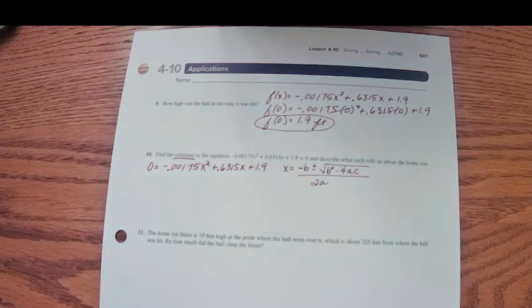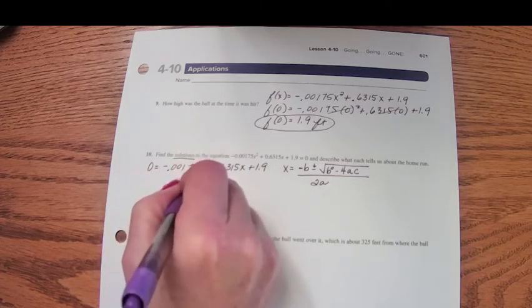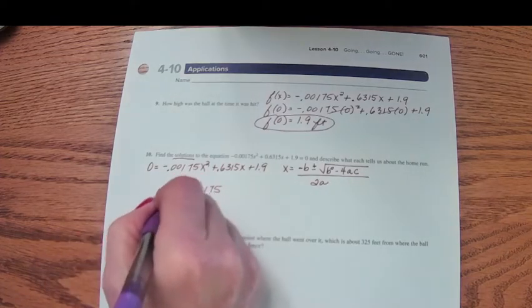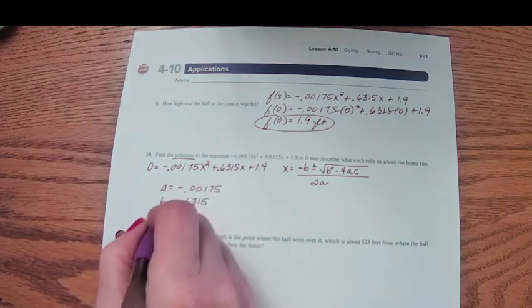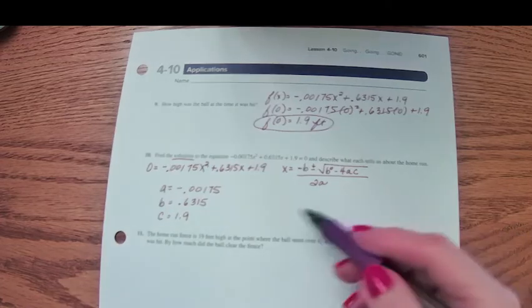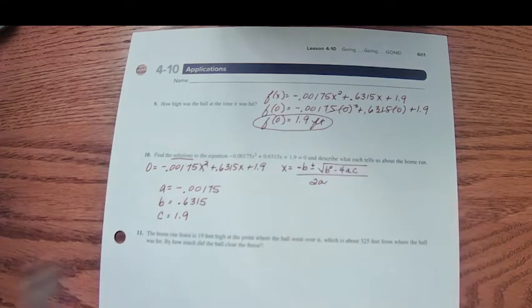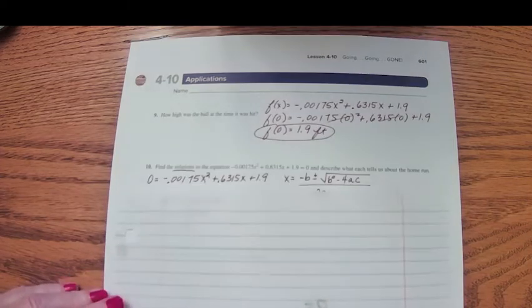This is called the quadratic formula, and it is kind of error prone, so you have to definitely take your time here. A is the number negative 0.00175. B is the number 0.6315. And C is the number 1.9. We're going to plug these three values into this equation, and then we're going to do this on our calculators. So I'm going to put this on a separate sheet of paper here.